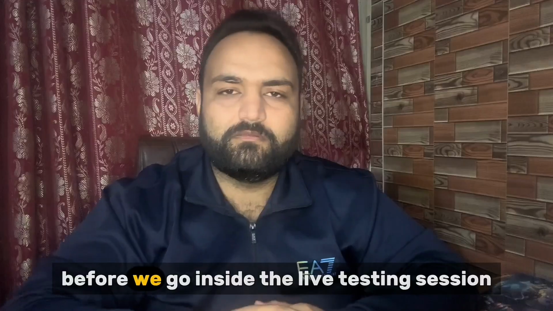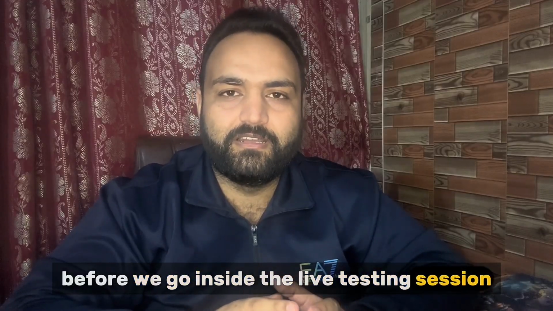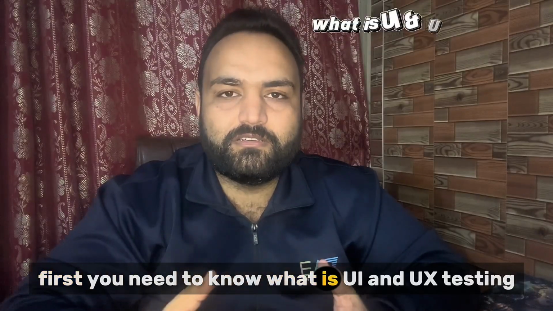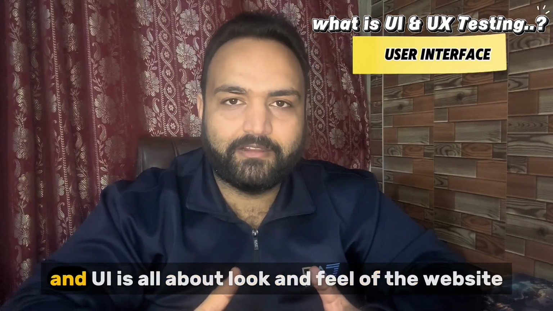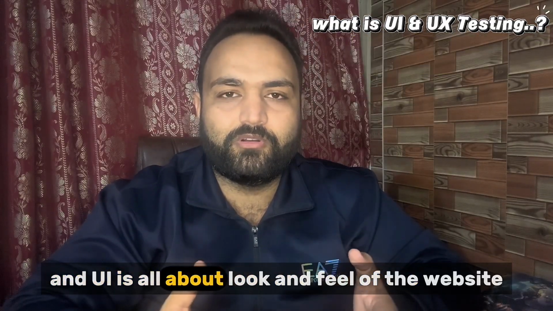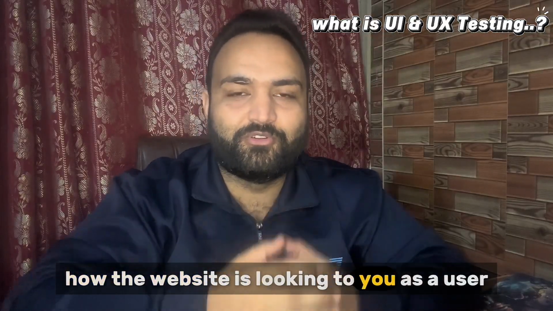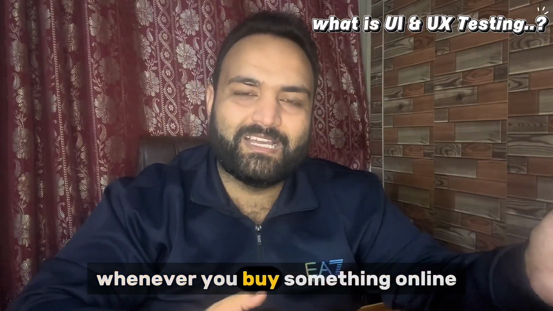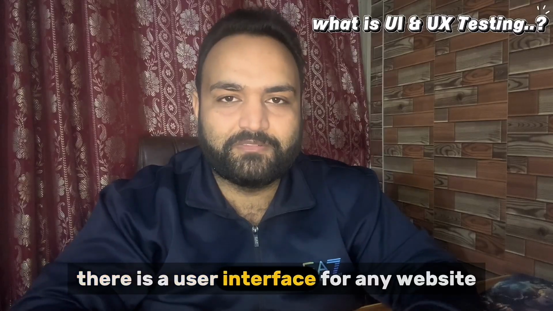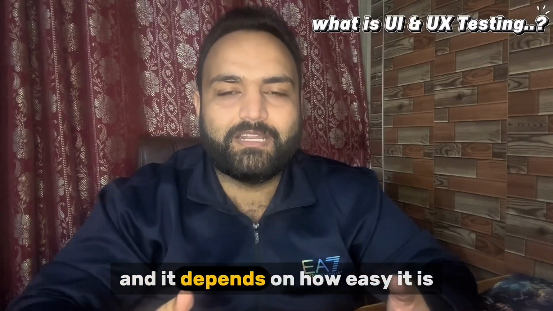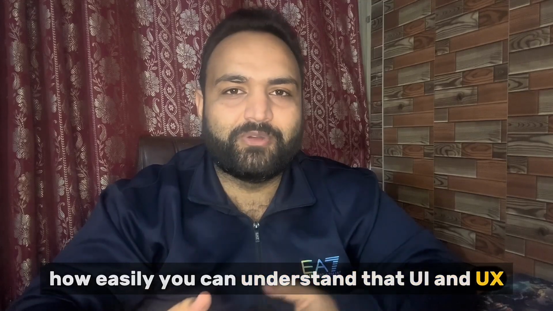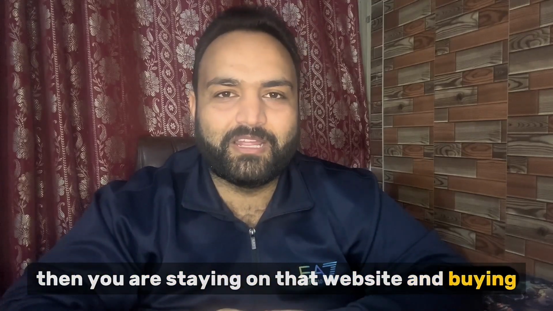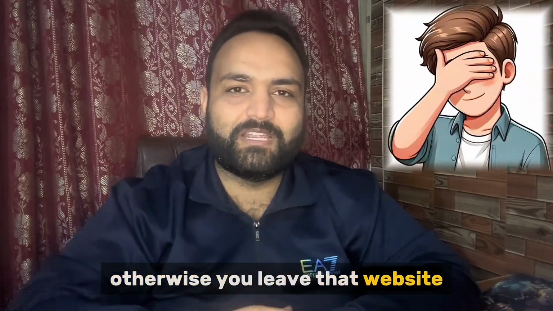Before we go inside the live testing session, first you need to know what UI and UX testing is. UI stands for user interface, and UI is all about the look and feel of the website, how the website looks to you. As a user, whenever you buy something online, there is a user interface, and it depends on how easily you can understand that UI and UX whether you stay on that website and buy. Otherwise, you leave that website instantly.